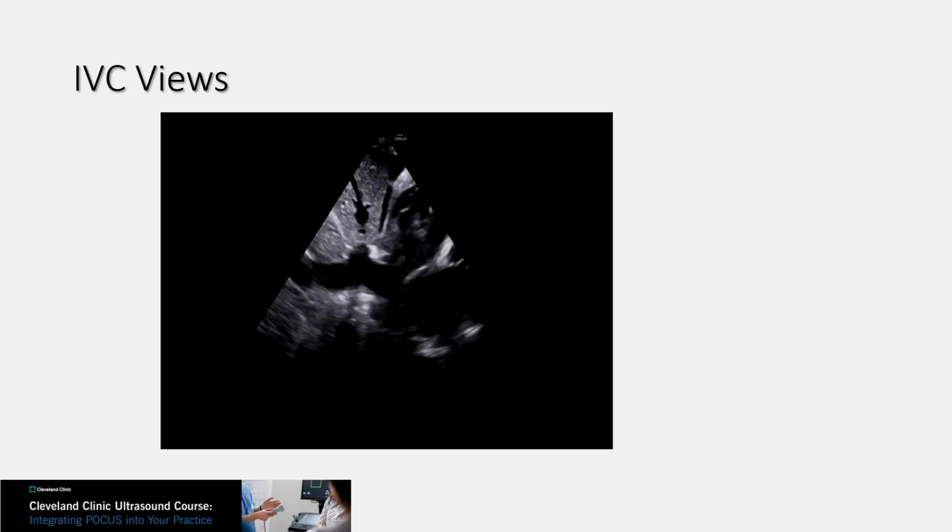This is a good example of the IVC, and you know this is IVC because you can see it entering the right atrium. You have a hepatic vein that is draining, and you can see during respiration not much change is happening with the IVC size.